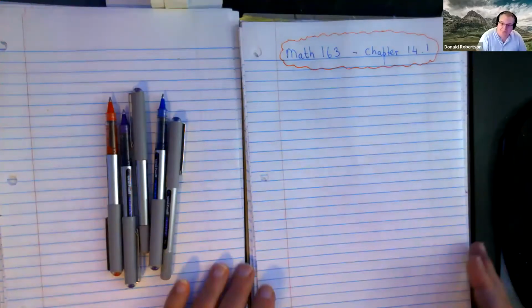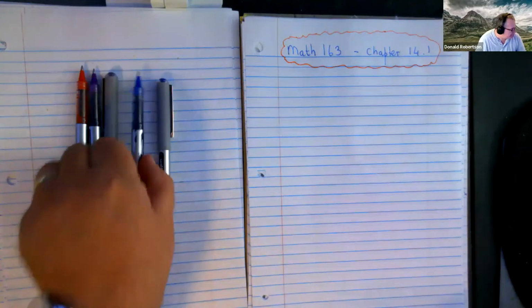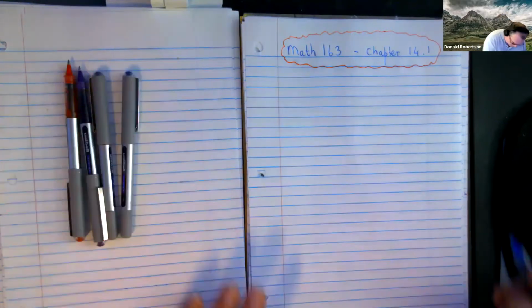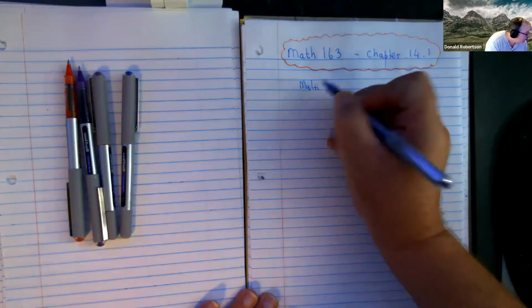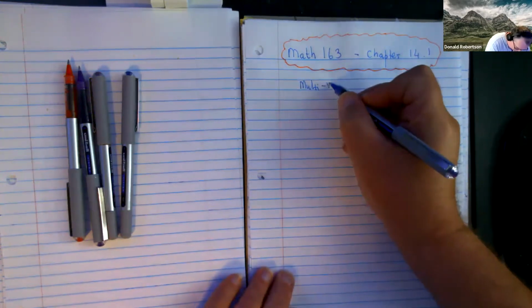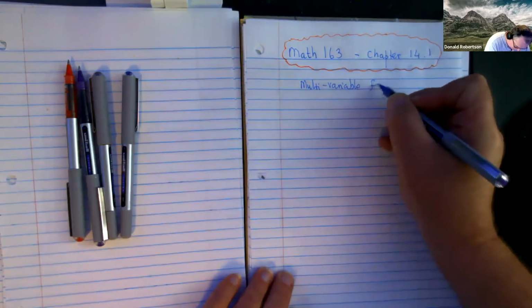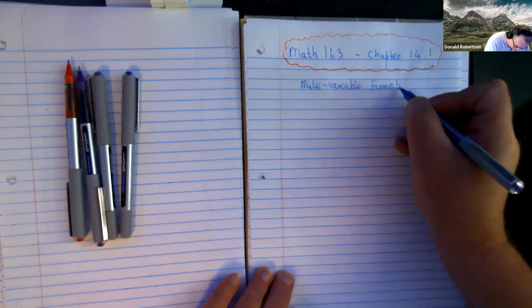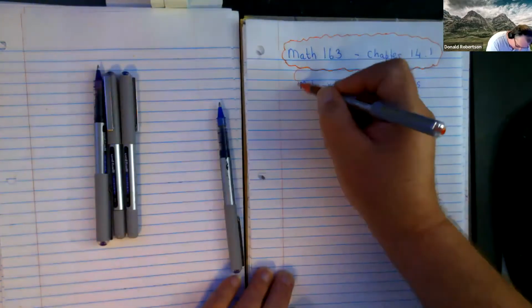A new chapter. We're moving on to multivariate functions. And the first section we're going to do is actually called that. So we have multivariable functions. Do a little bit of intro to it before we look at the kind of questions you're asked to do.